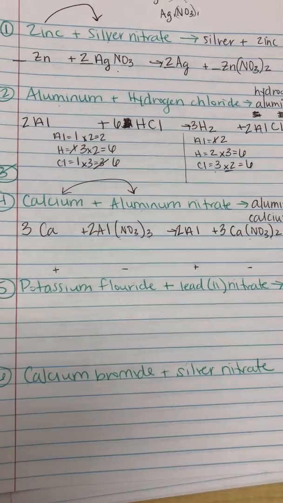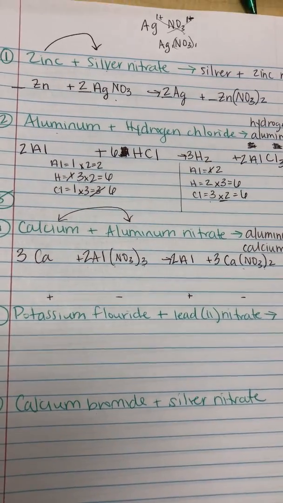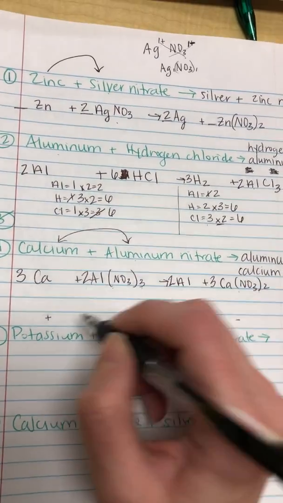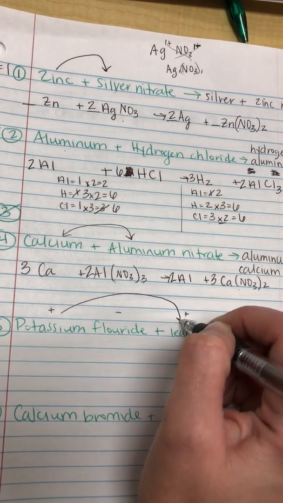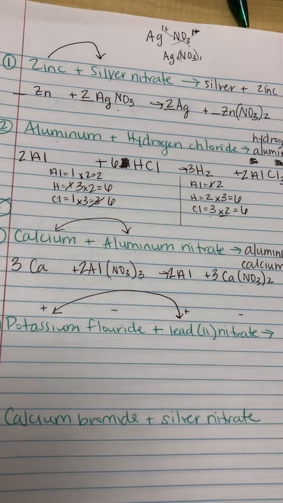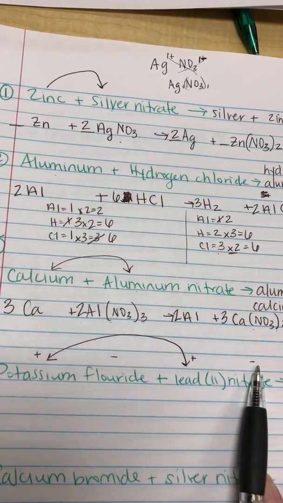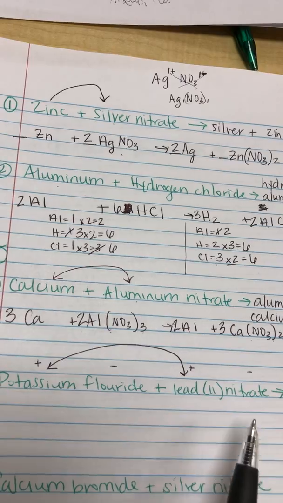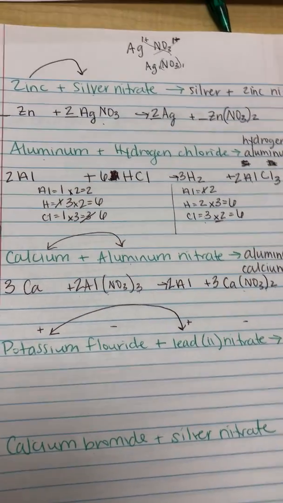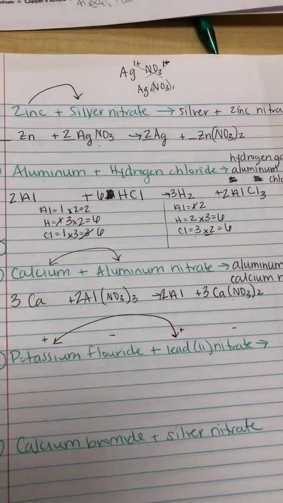That's all it is. So all I'm going to do is swap my two positive cation ions. I cannot swap a positive and a negative because that would leave me with two positives together and two negatives together, and you cannot have an equation like that. It's always a positive and a negative.